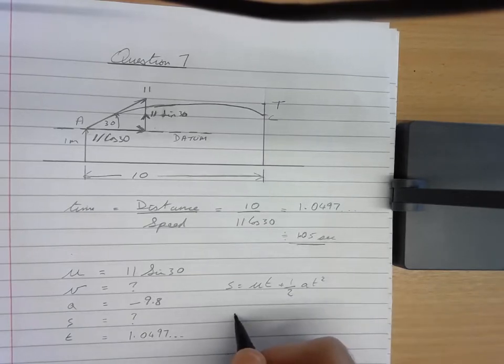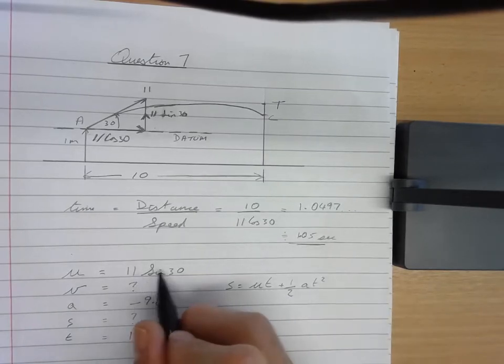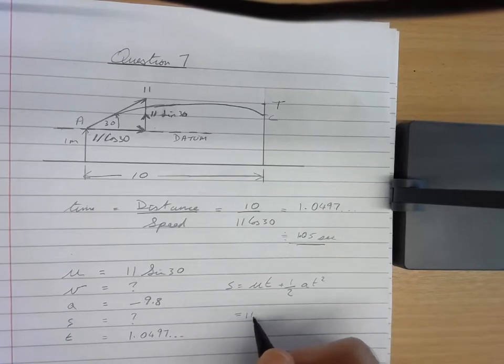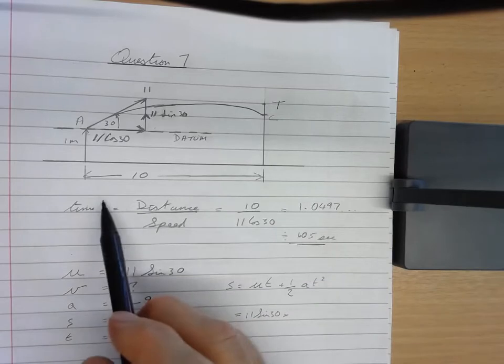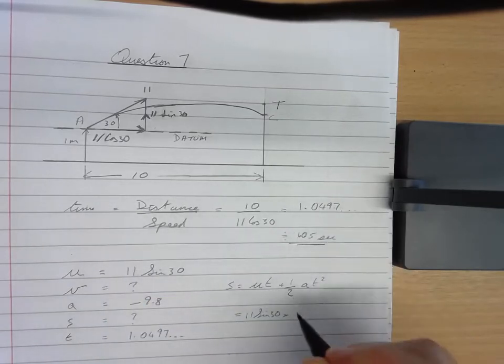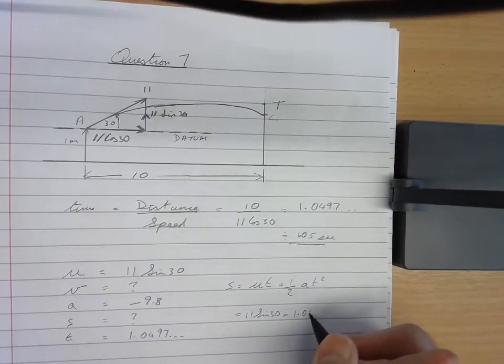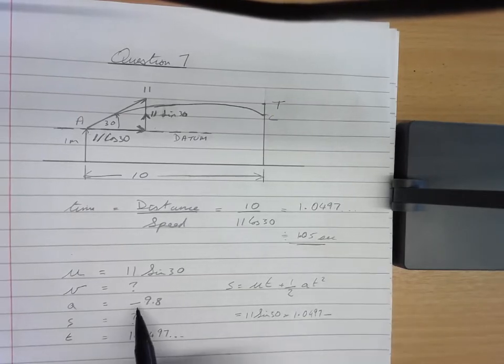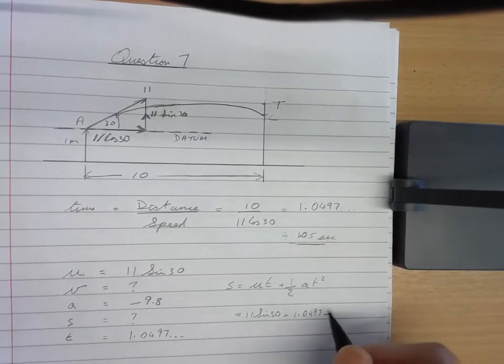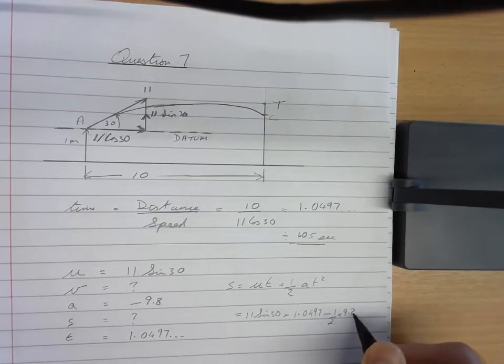And all we're going to do now is substitute our values into this. So the initial velocity is 11 sine 30. The time is 1.0497. Minus now, because I've got a minus over here, minus 1/2 times 9.8 times 1.0497 all squared.